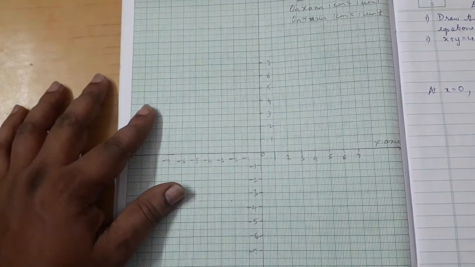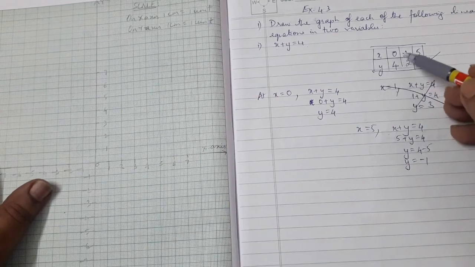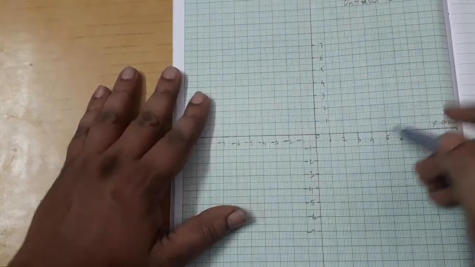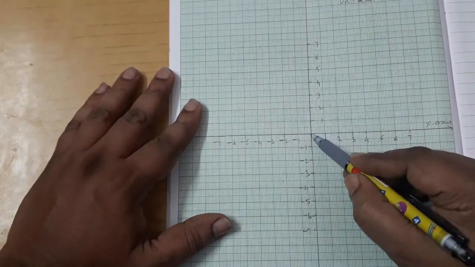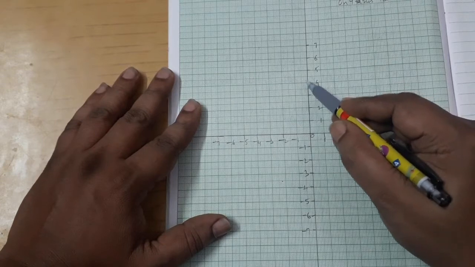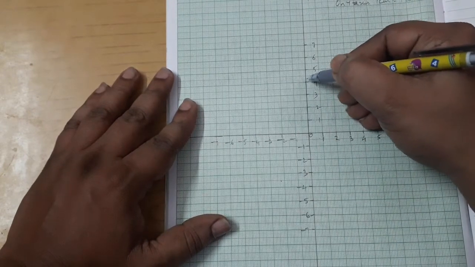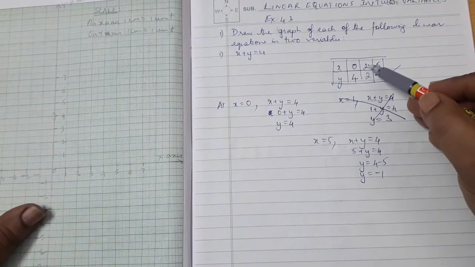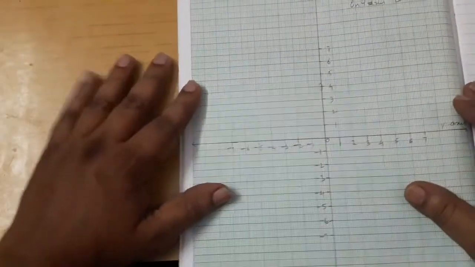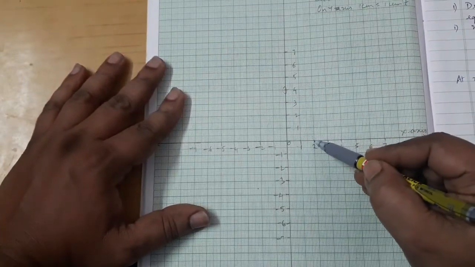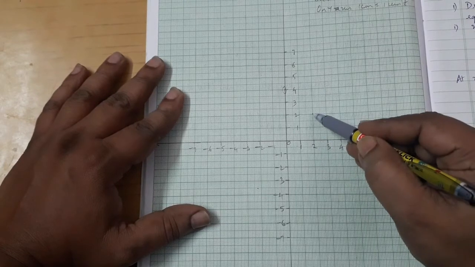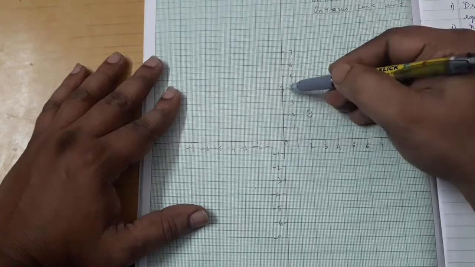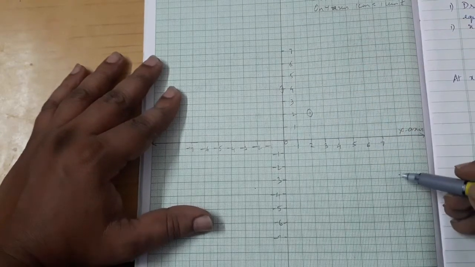The points are over here, which is first one is when x is 0, y is 4. So let's take this thing. When x is 0, y is 4, which means over here. Okay, so I'll just circle this point here. Next one, we have when x is 2, y is 2. So when x is 2, y is 2. So mark this point here. We've got one here, one here. Remember, it has to be a straight line.